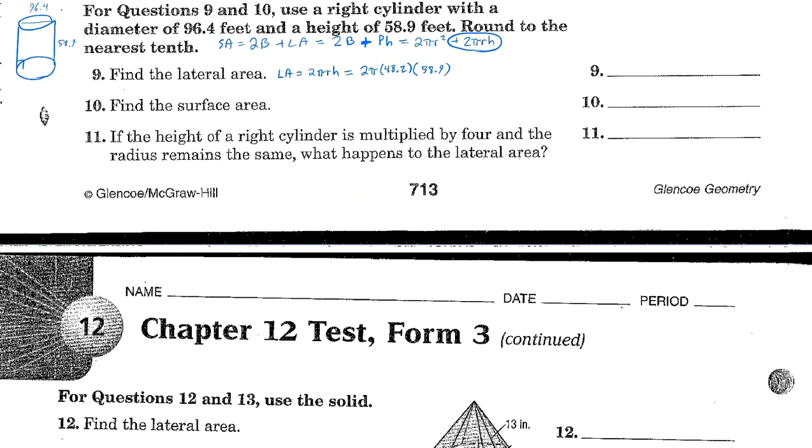So that's exactly equal to 5677.96 pi, or approximately equal to 17,837.8. Okay, and then it says find the total surface area.